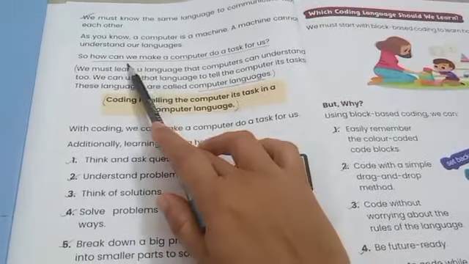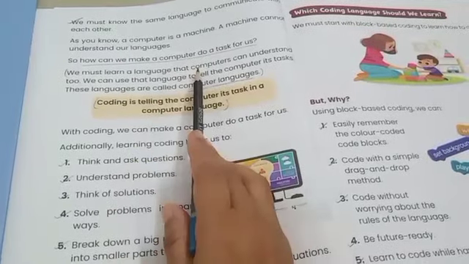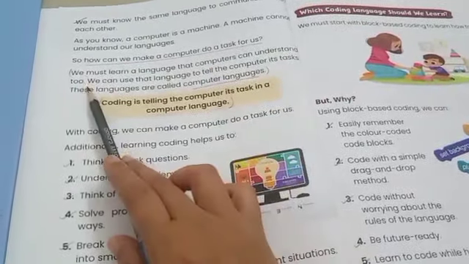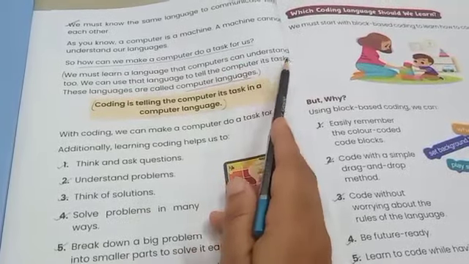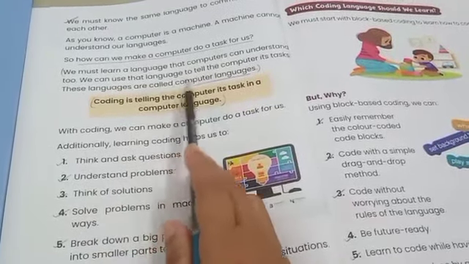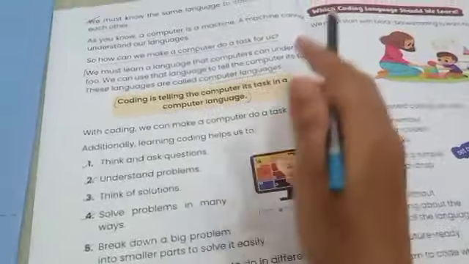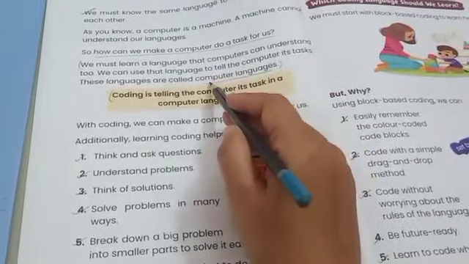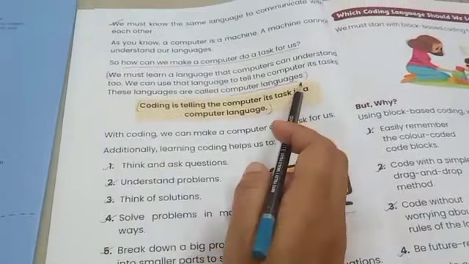So, how can we make a computer do a task? We must learn a language that computers can understand too. We can use that language to tell the computer its task. These languages are called computer languages. Okay, so you have to know these, what computer languages are. You can mark it from here to here.